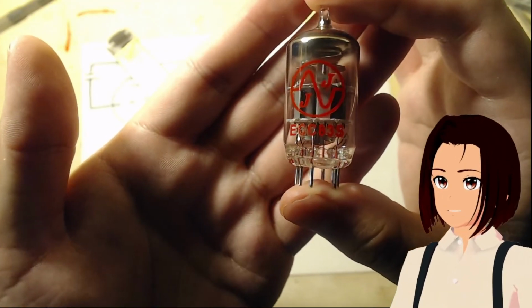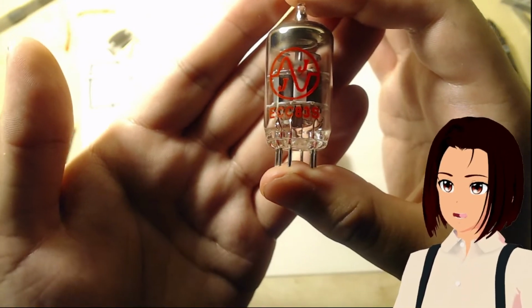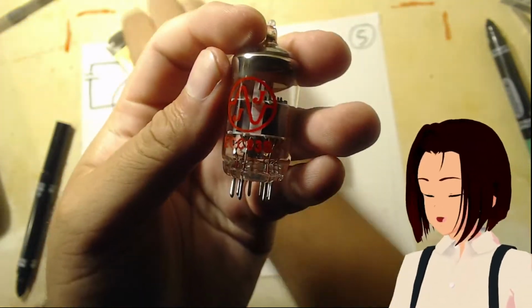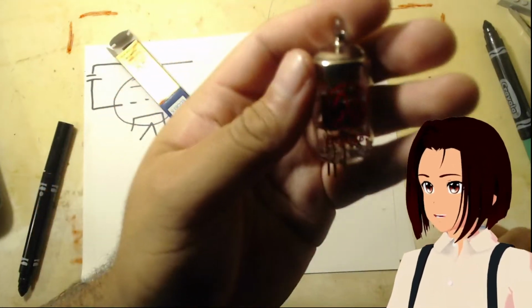There it is. The triode. Ooh, in all of its glory. So, let's see. Oh, come on, focus.